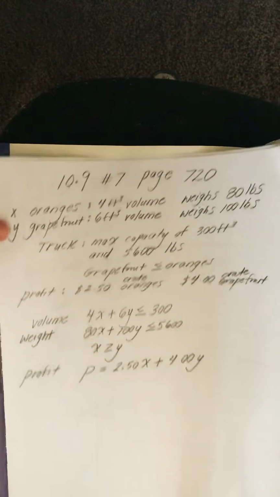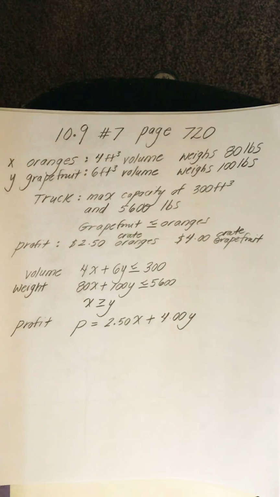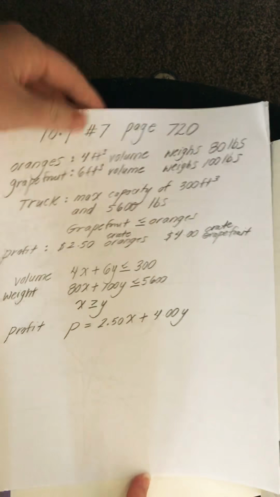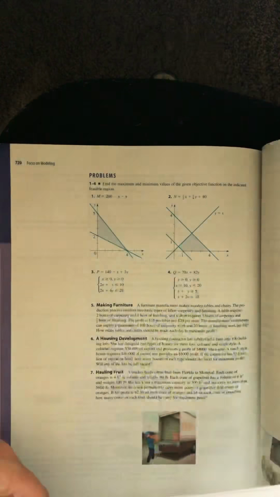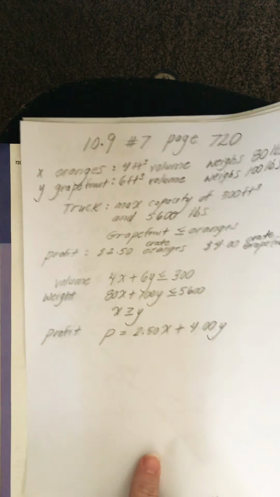Okay, I got asked about problem 10.9, problem number 7, so I'll read it out of the book. Basically, let me just look at this here. It says a trucker has a citrus fruit shipment from Florida to Montreal. Each crate of oranges... okay, I'll bring this up.